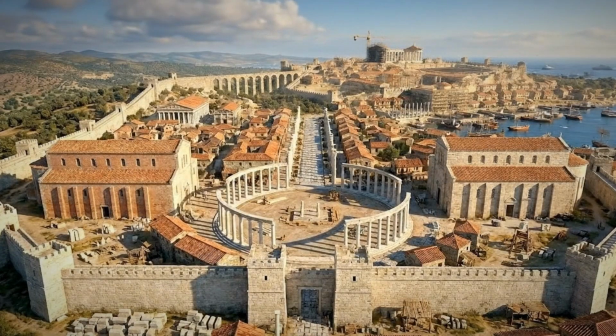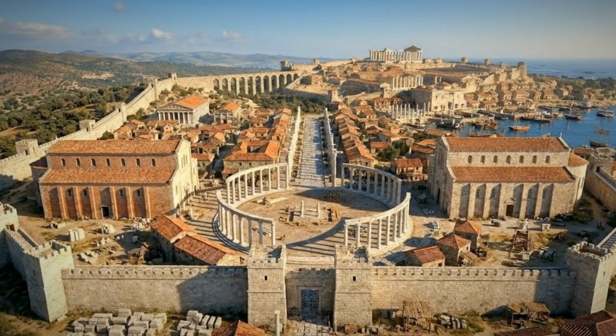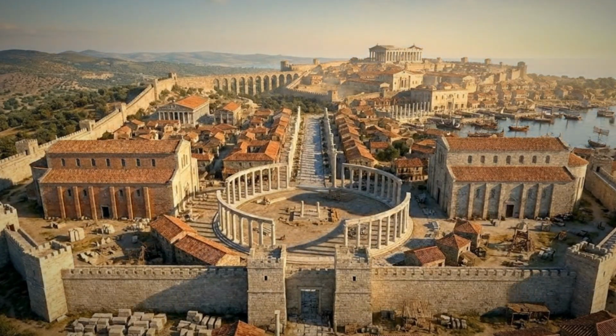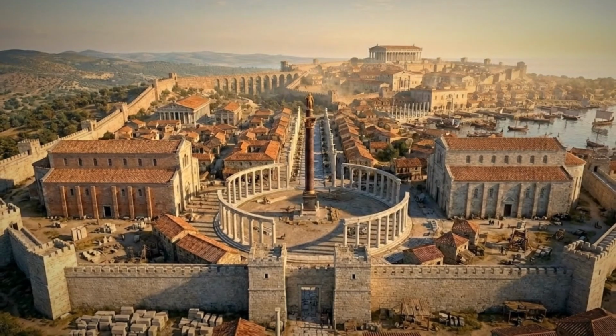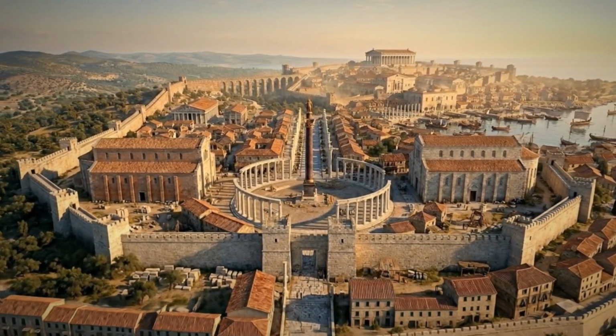The city has found its purpose. It sits astride the only crossing between Europe and Asia, and every ship moving between the Mediterranean and the Black Sea must pass through its waters. Byzantium grows not because it chose to, but because geography gave it no other option.